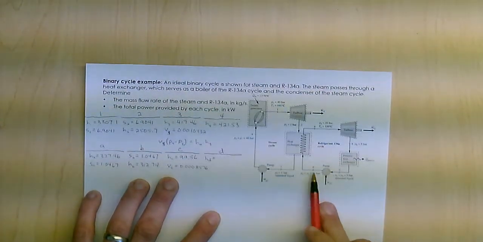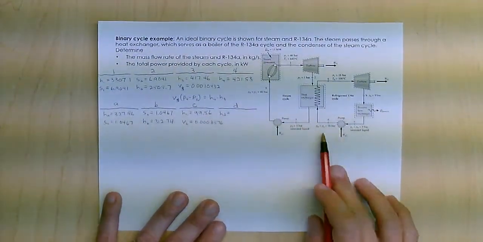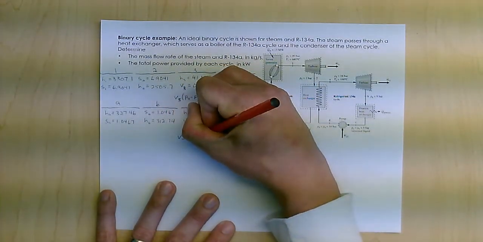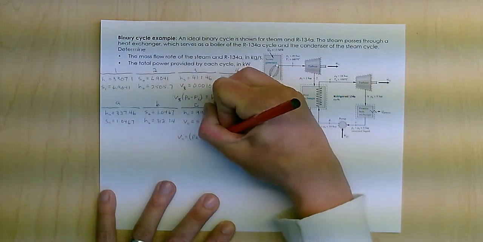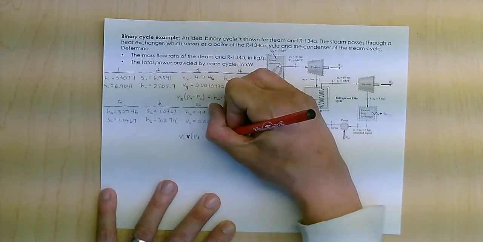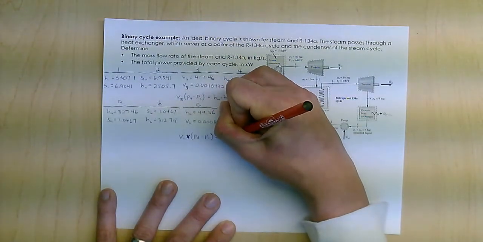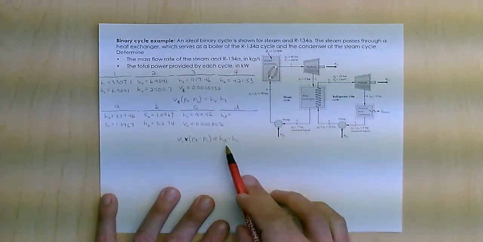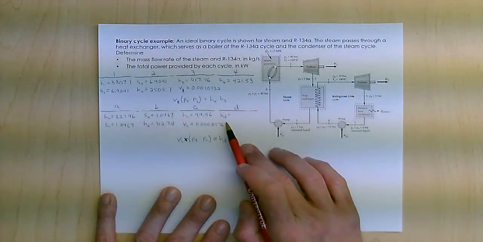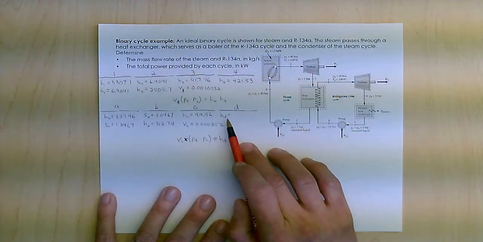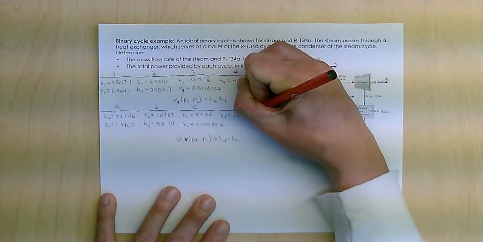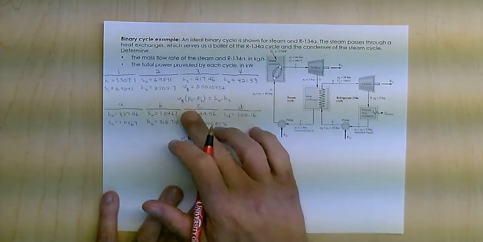Again, same idea. This is an isentropic pump. So VC multiplied by the change in pressure equals the change in enthalpy. Again, I know volumes and pressures. I can then calculate HD. I find HD equal to 100.16. And that sets my states.